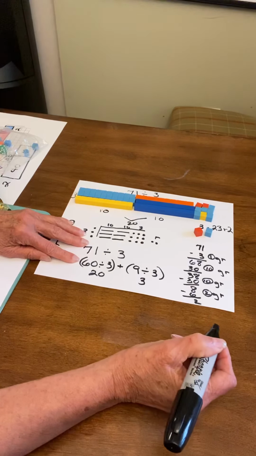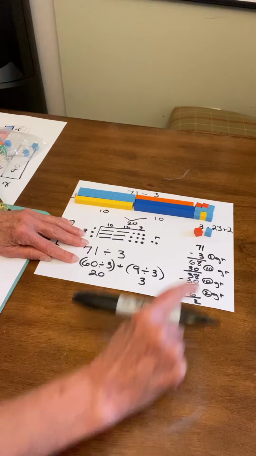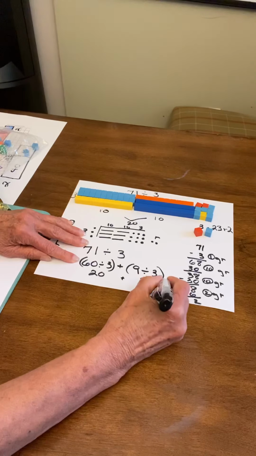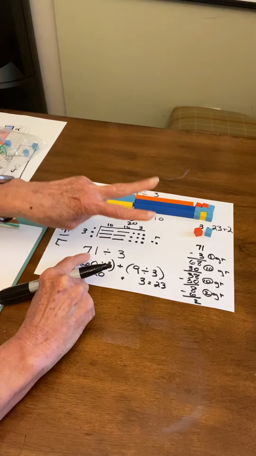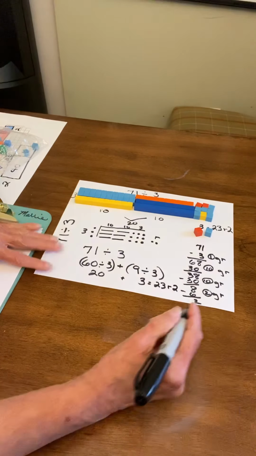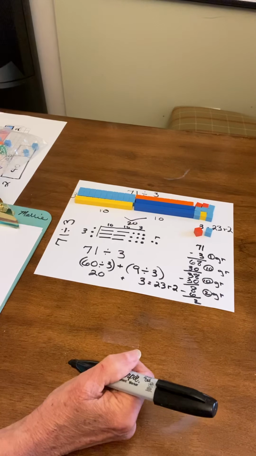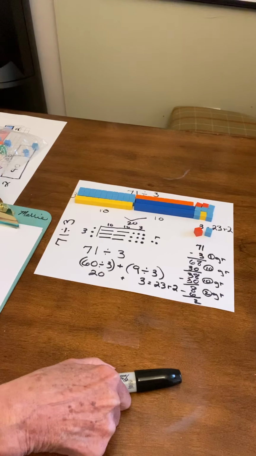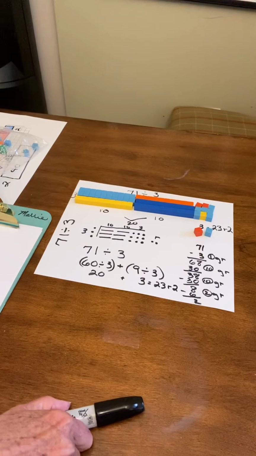Do you see this in the other problems? I've got my 20 and my 3, okay? So that's going to be 23 plus, I didn't use all 71. I've got a remainder of 2, and that gives me my 23 remainder 2 again. And again, this is our Unit 2 NBT 6.